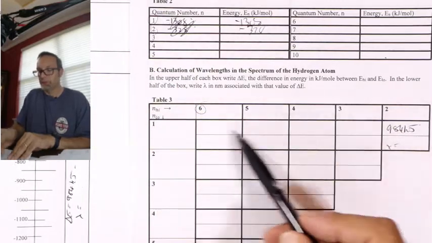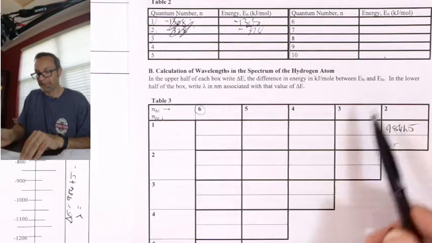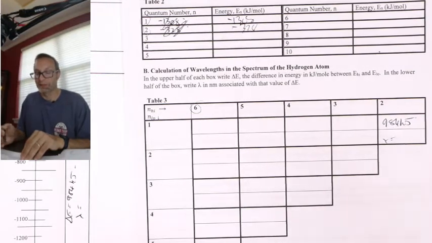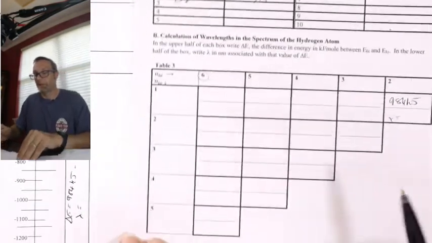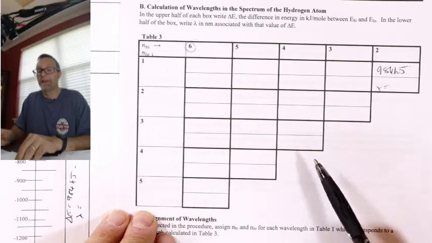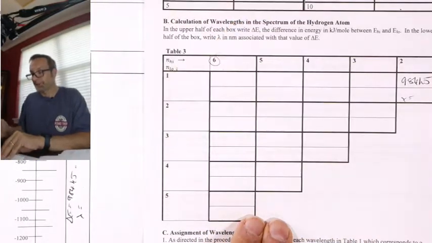And this gives you all the possible combinations between 6 all the way down. So 6 to 1, 6 to 2, 6 to 3, 6 to 4, 6 to 5, and then 3 to 2 or something, right? So this is a grid kind of. So you fill out this whole grid and write the answers here, okay? All right, okay.